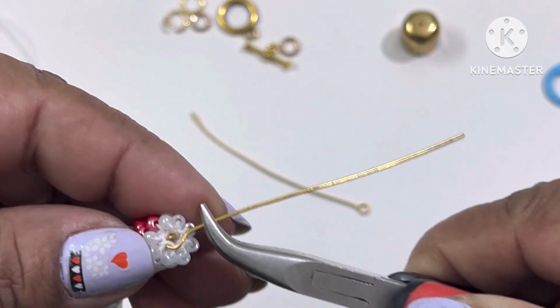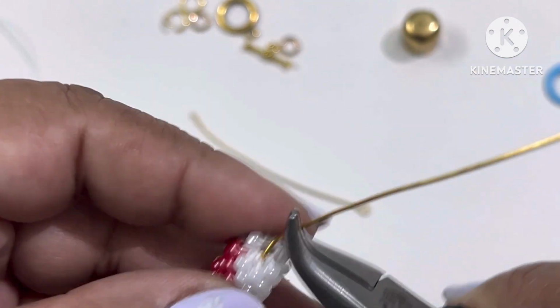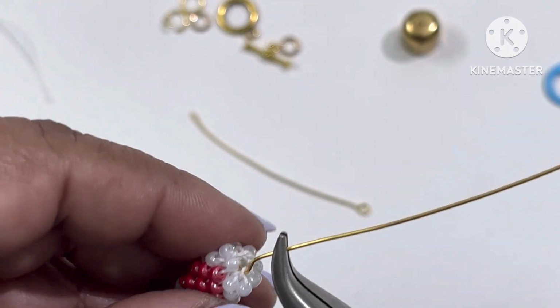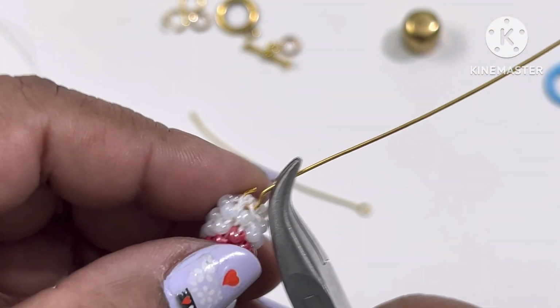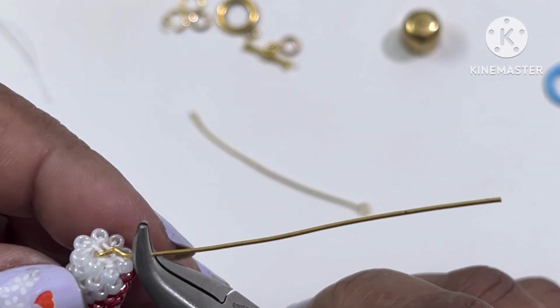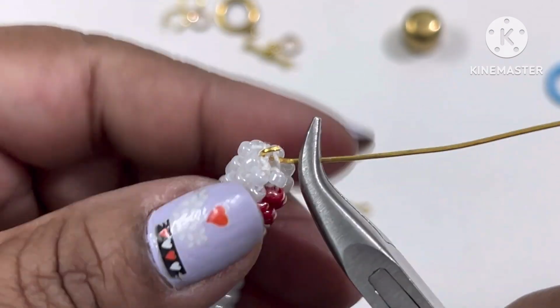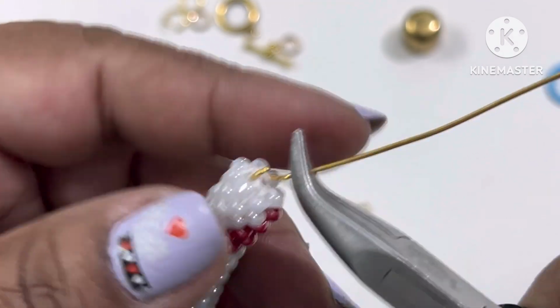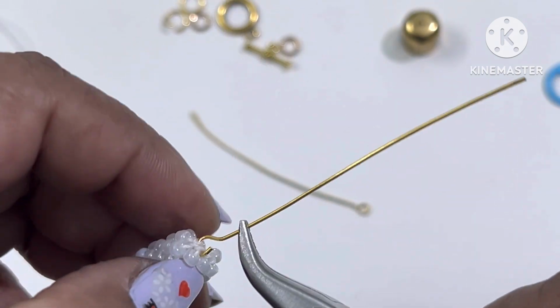So hold the tool or whatever is easy for you. Make sure that you gather at least 3 or 4 of the threads that you see on the top inside the loop like this. Okay, gather it inside the loop. Like this, and then you have to close the loop.